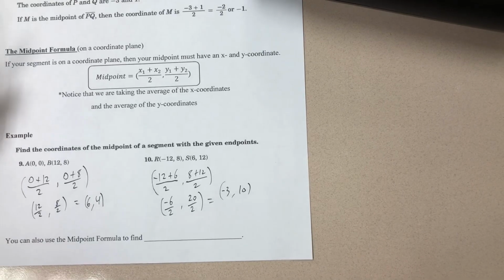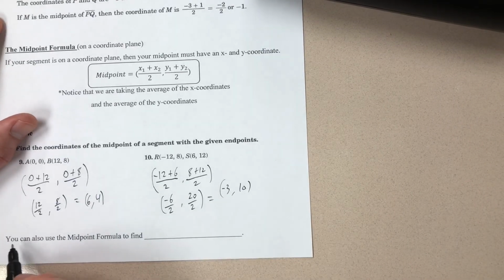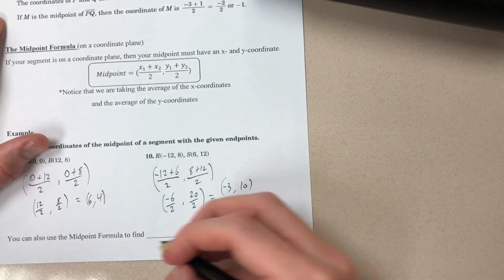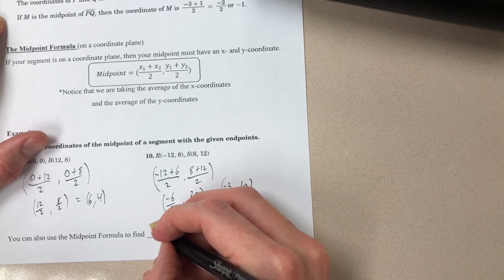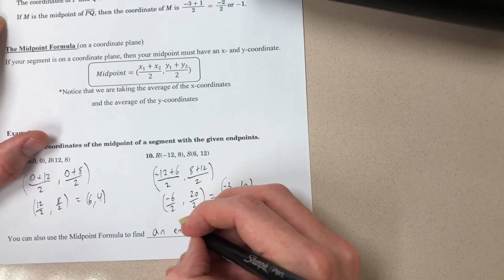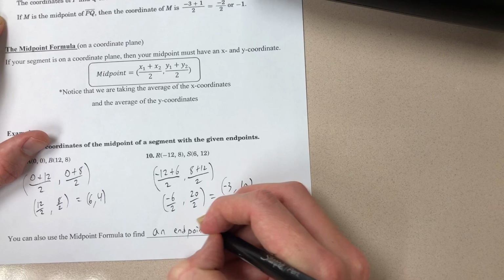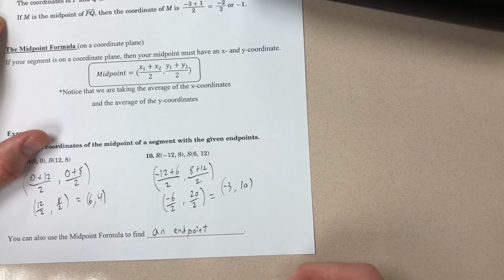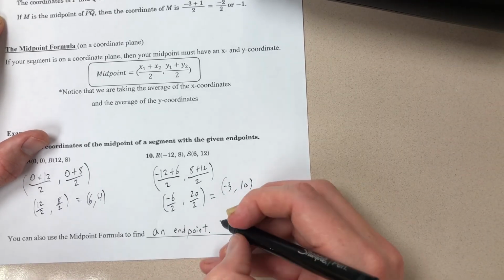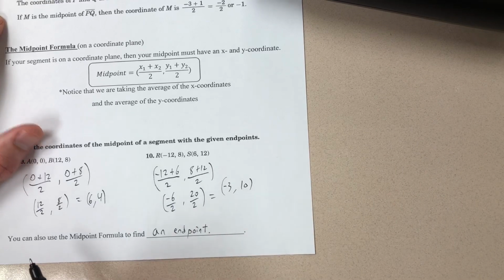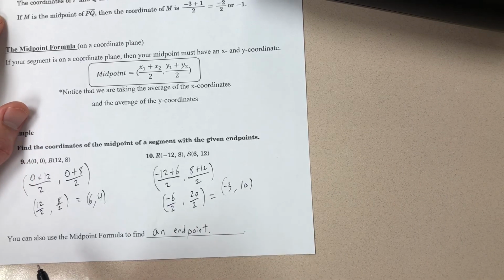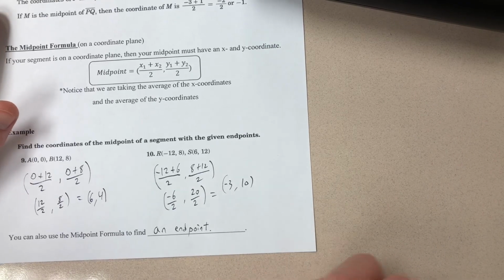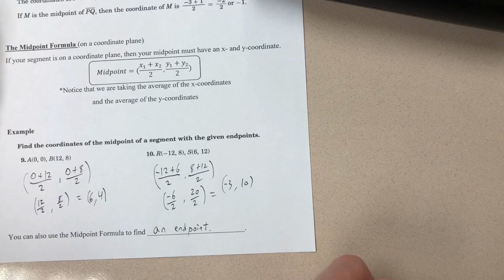The final thing on your note sheet is that it says you can also use the midpoint formula to find an endpoint. This is true if we have one endpoint and the midpoint. We can use the midpoint formula to find the missing piece, but we'll talk more about that in class on Monday.